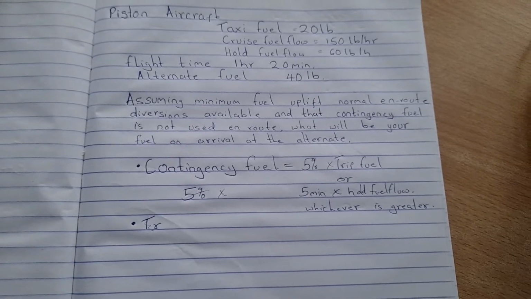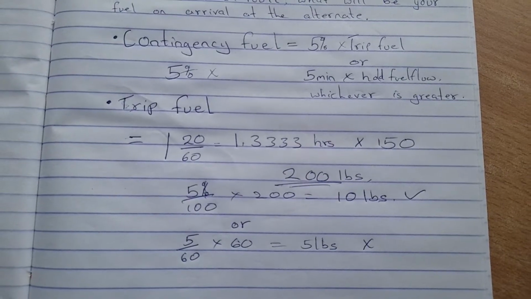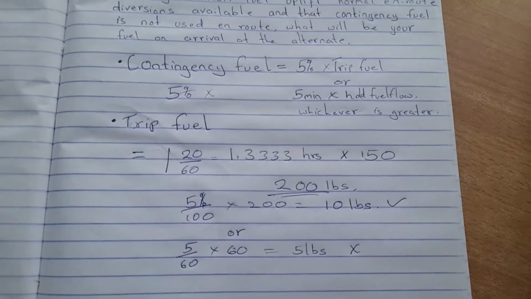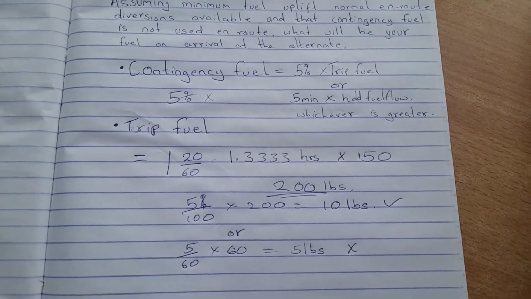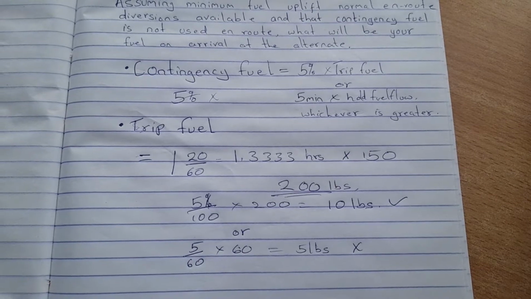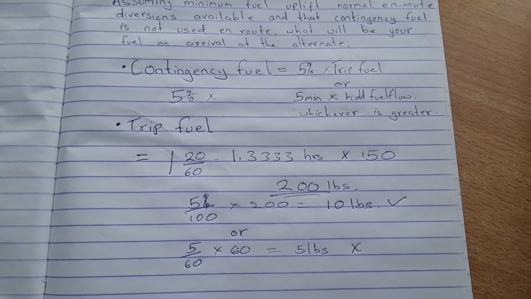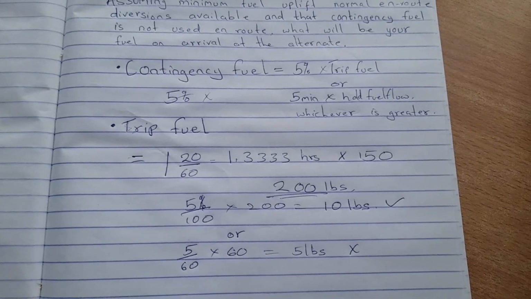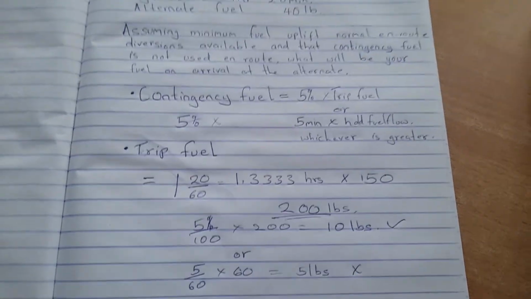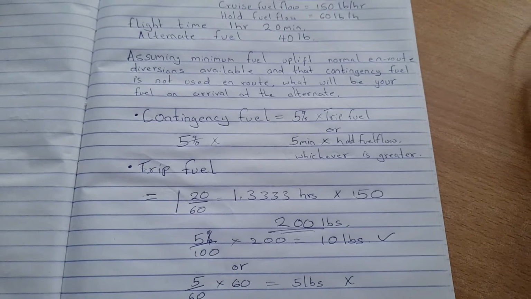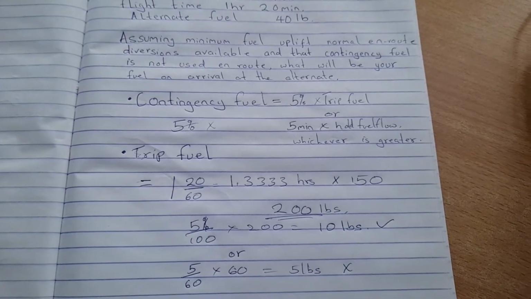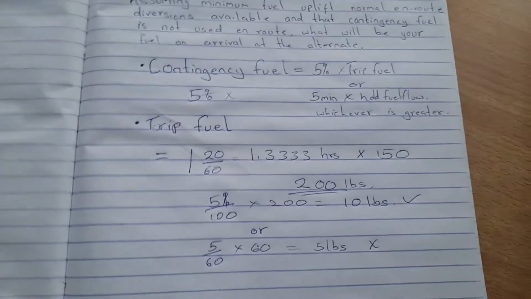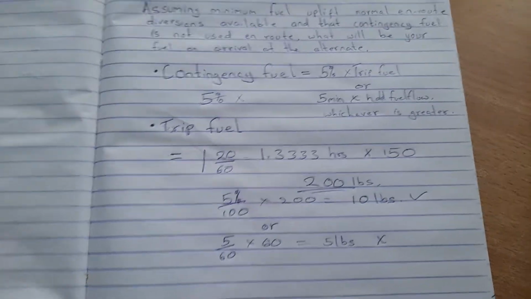So how do we calculate our trip fuel? We know it's 1 hour 20 minutes. So 20 minutes in hours is 20 over 60, which gives us 0.3333, or a third of an hour. So 1.33 hours times our hourly fuel flow on cruise, which is 150, gives us 200 pounds for our trip fuel. So trip fuel is 200 pounds.